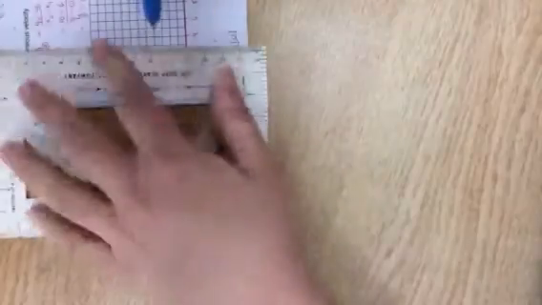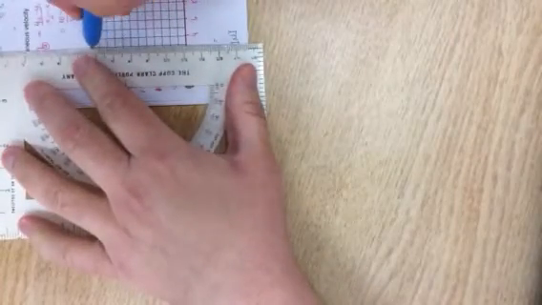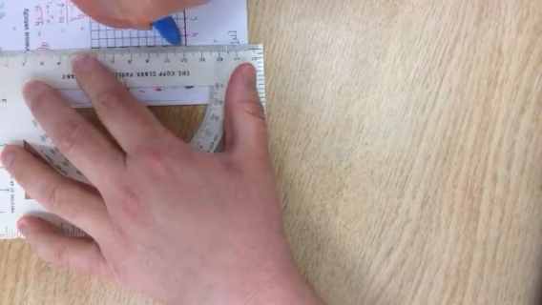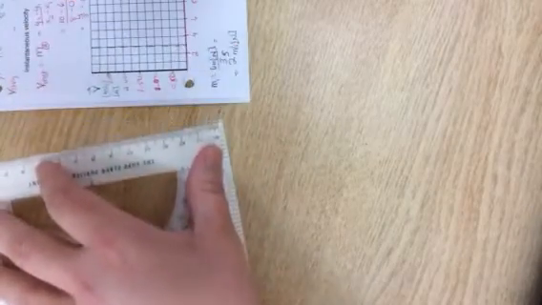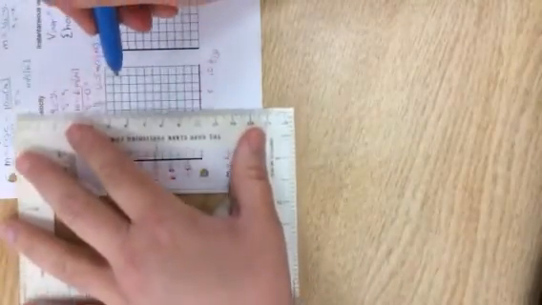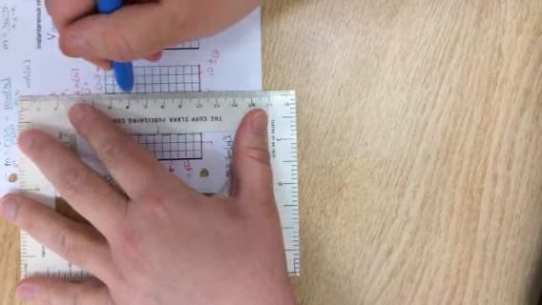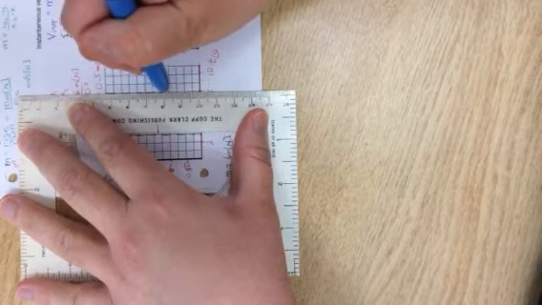Now I also have to draw the dotted lines where my graph was, matching the top part. Okay. And our time stopped at 8 seconds. Okay.